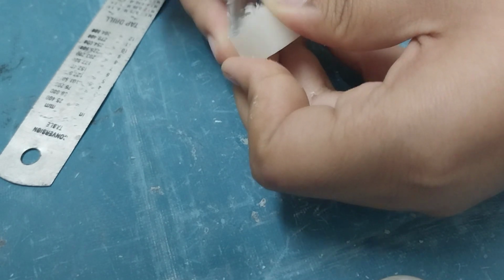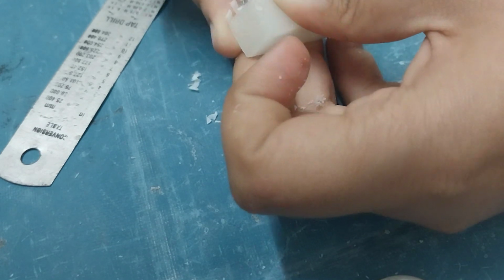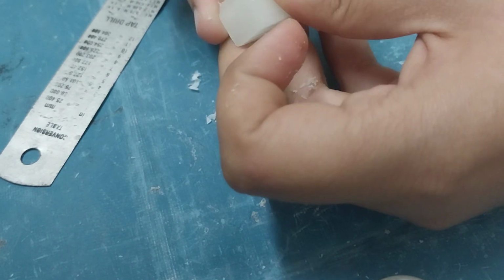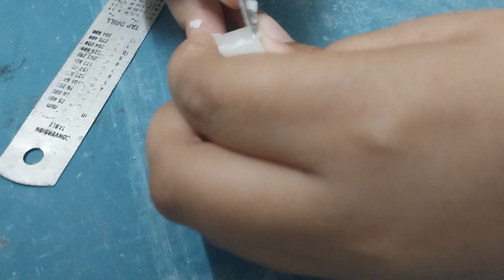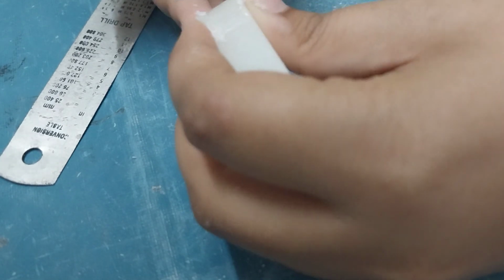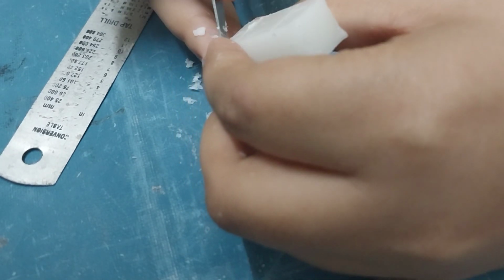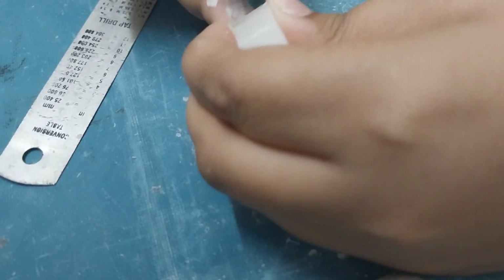Carve it out, give that shape which the canine has. And basically in the maxillary canine, the root tip is labial to the root axis. Okay, so let us see how we are going to do that.